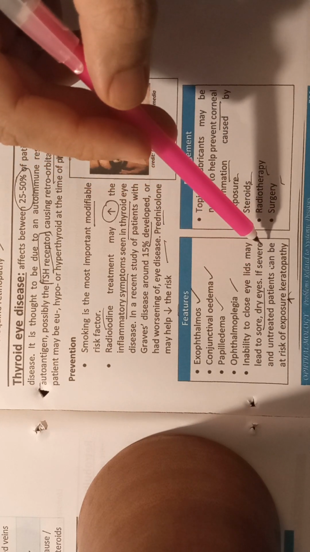Inability to close the eyelids may lead to sore, dry eyes. If severe and untreated, there can be a risk of exposure keratopathy. Topical lubricants may be needed to help prevent corneal inflammation caused by exposure. Steroids, radiotherapy, and surgery can also be needed later.